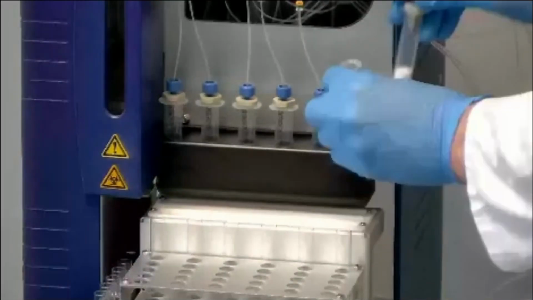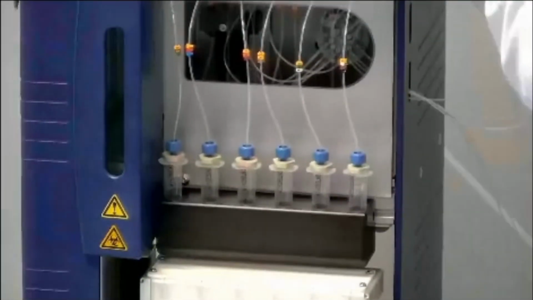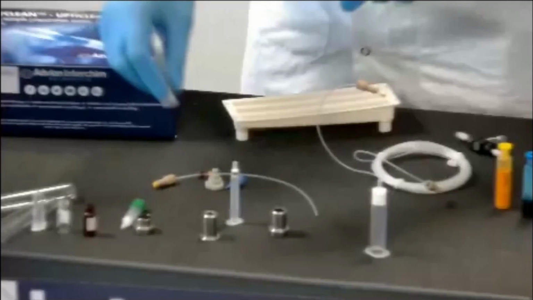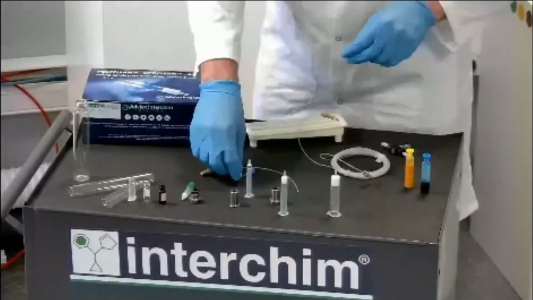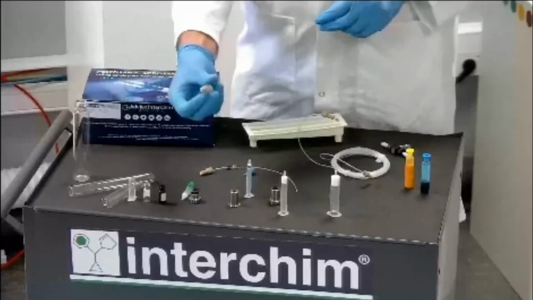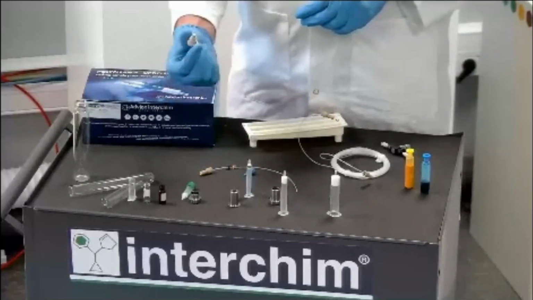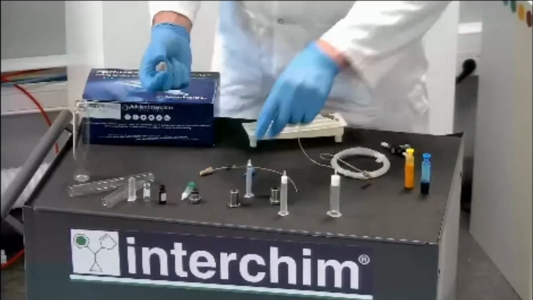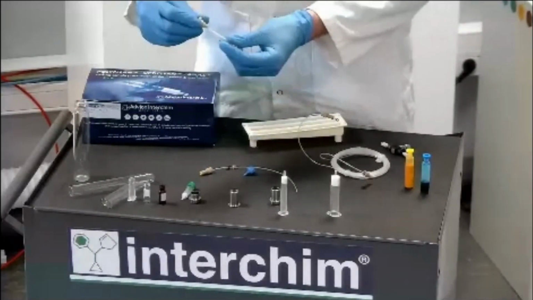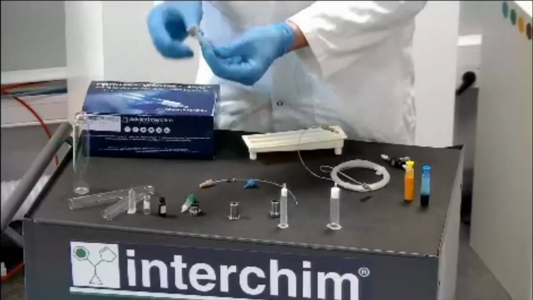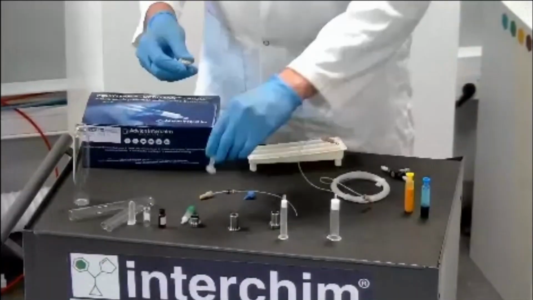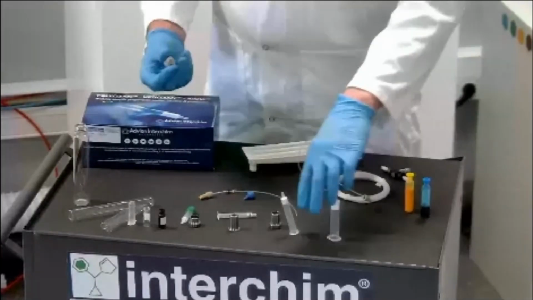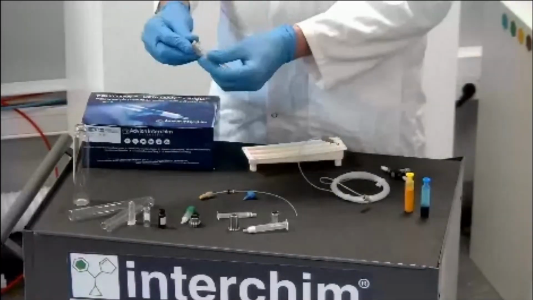And why is it important to have this type of adapters? We developed these adapters to be sure that you have a universal adapter for all column sizes. For example, here one level is for 1 ml columns, another one is for 3 ml columns, and the last position is for 6 ml columns.